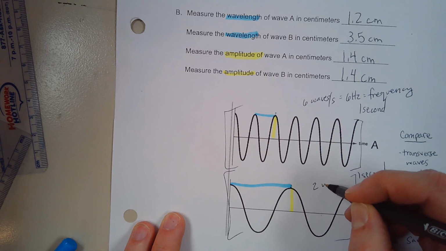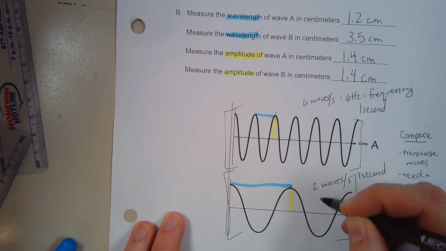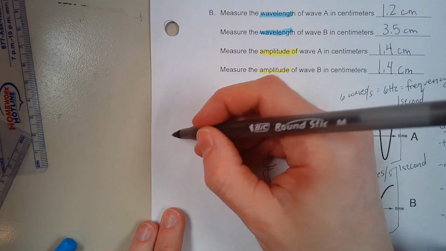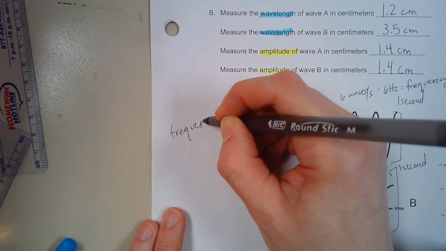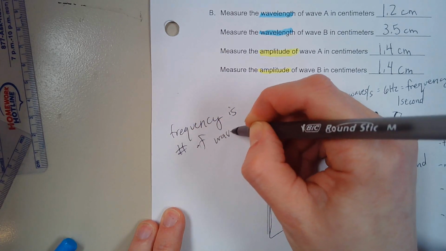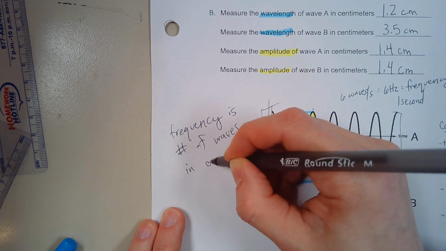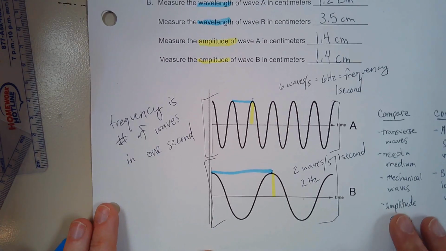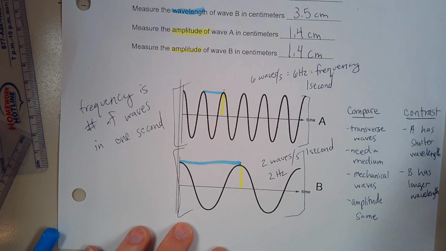So that's 2 waves per second, or 2 hertz is the frequency. Because frequency is the number of waves in 1 second. Okay, so they don't have the same frequency. A has a much higher frequency.